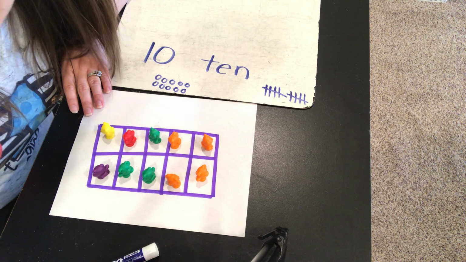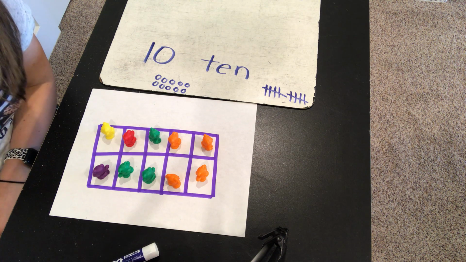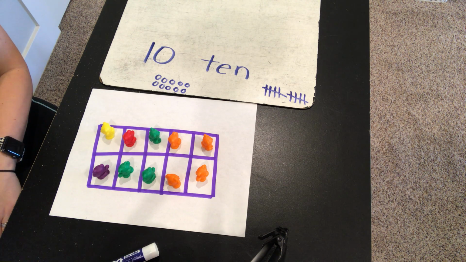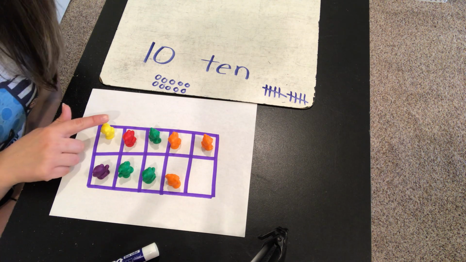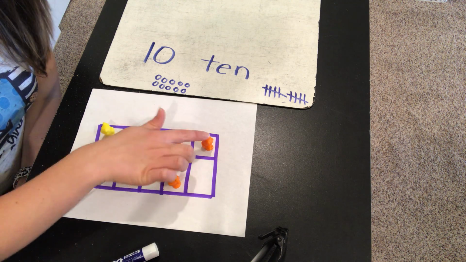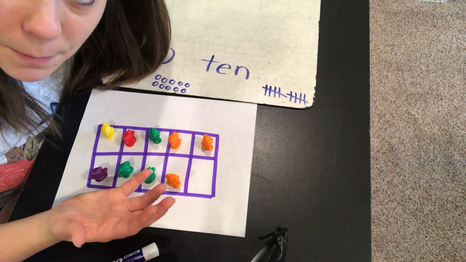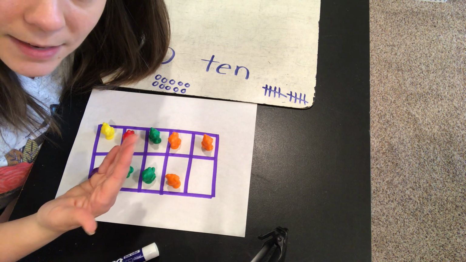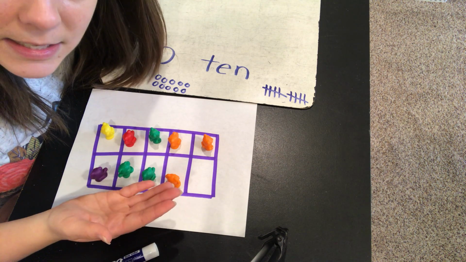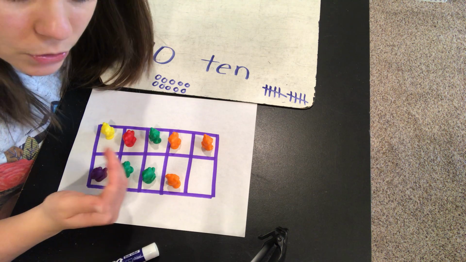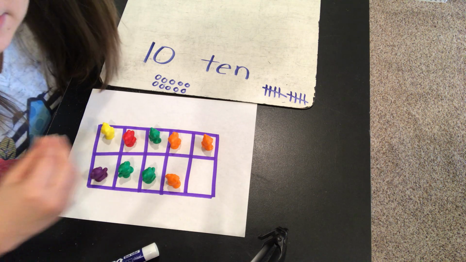Before we go, what is 1 less than 10? If I take 1 away from 10, what's 1 less than 10? We'll take 1 away. How many do we have now? 1, 2, 3, 4, 5, 6, 7, 8, 9. 9 is 1 less than 10. That's why when you're counting backwards, the next number you say is 9 because it's 1 less. So we say 10, 9, 8, 7, 6, 5, 4, 3, 2, 1. When you count backwards, you're taking away 1. You're making it 1 less.